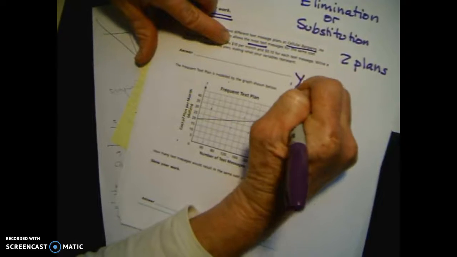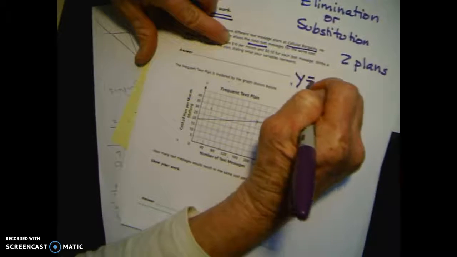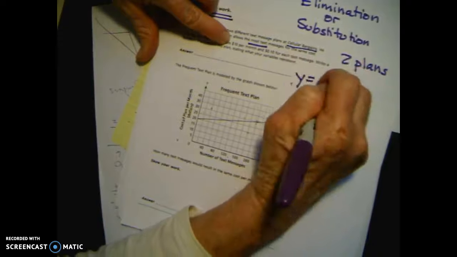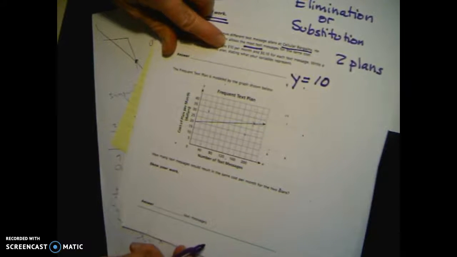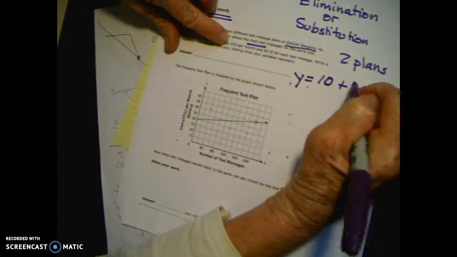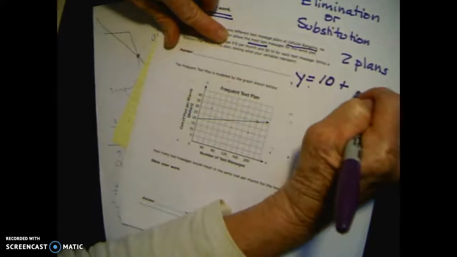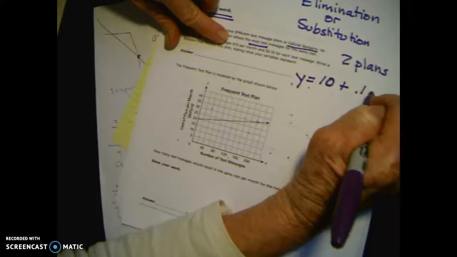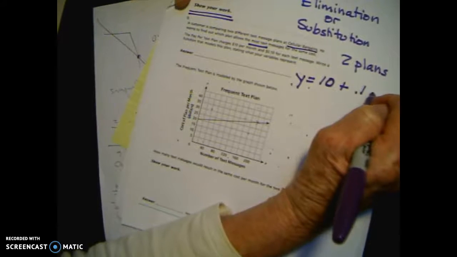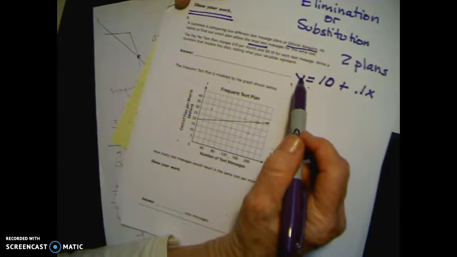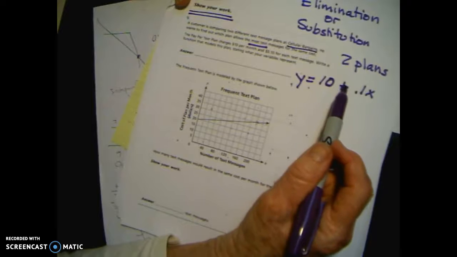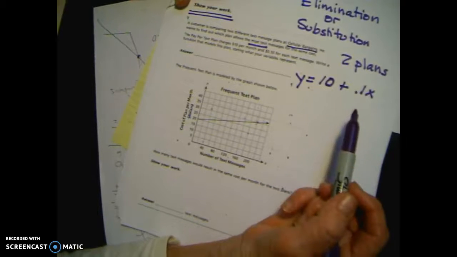So I know my equation is going to start with y, the total cost. My y-intercept is 10. That's the fixed amount. I pay that whether or not I make any calls at all or any text messages. And then I'm going to add 10 cents per message, so 0.1 per text message. So let's use x. So that's the equation for the first plan. Y equals $10 plus 10 cents per message.